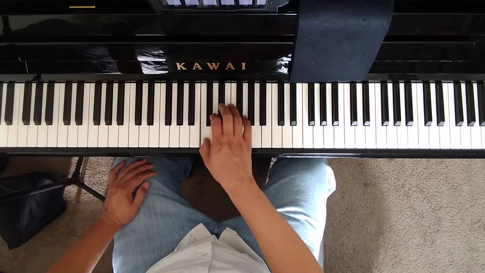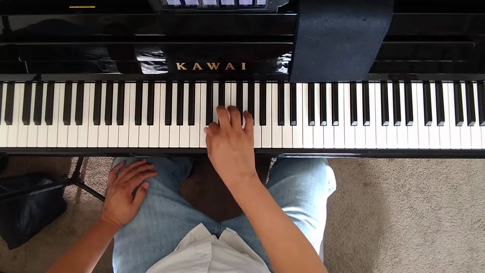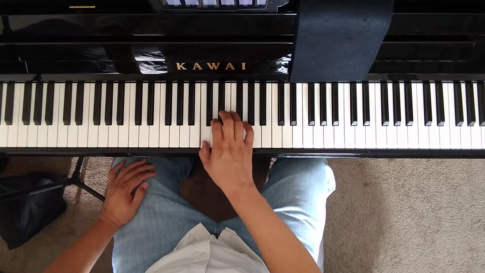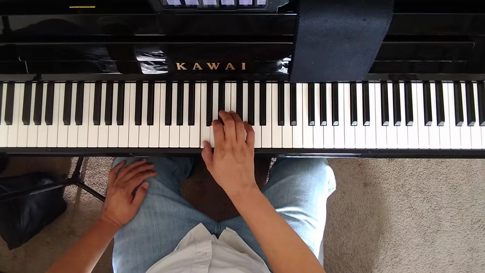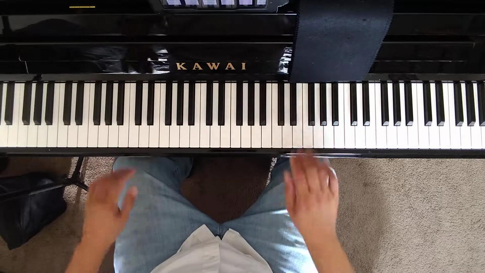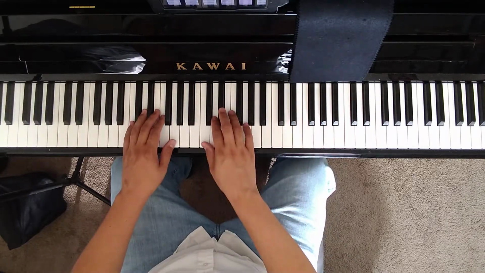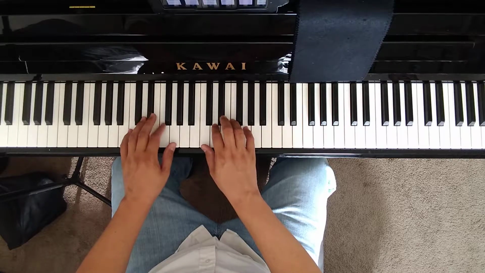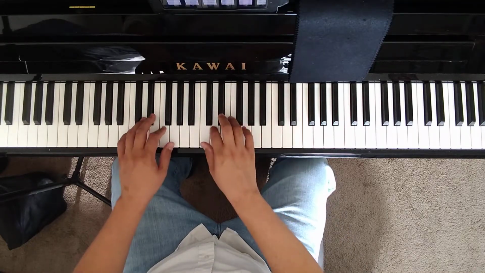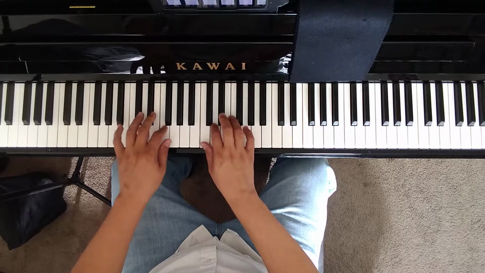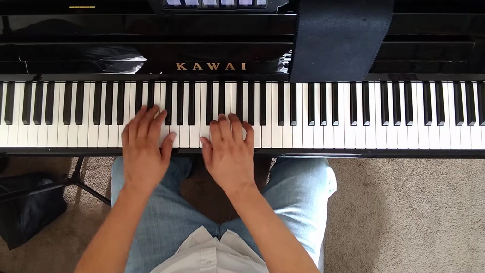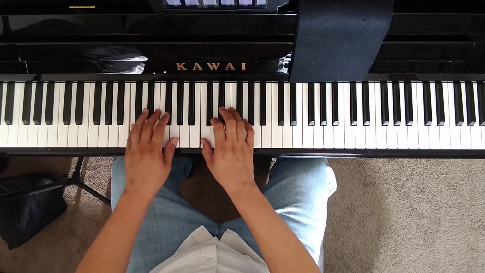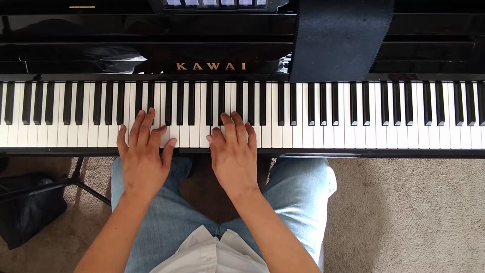And then C, 2, 3, 4 repeats again, but getting slower. D, C, D, E flat, C, 2, 3, 4. That's a fermata. After having practiced each hand individually, put them both together very slowly. Here we go. 1, 2, 3, 4. Getting slower here.